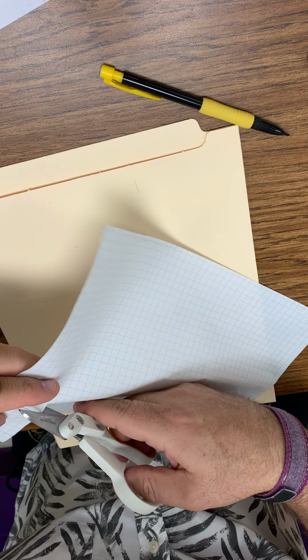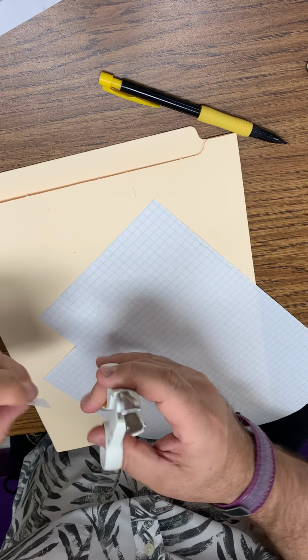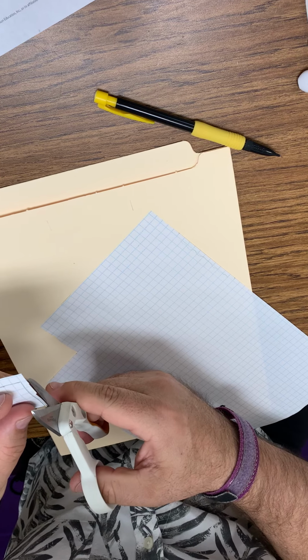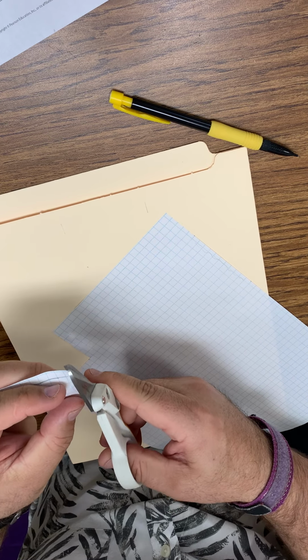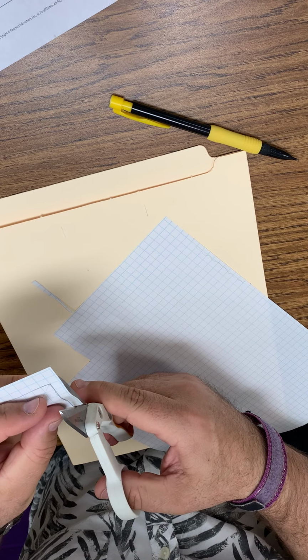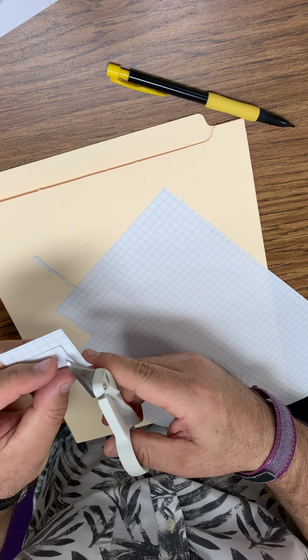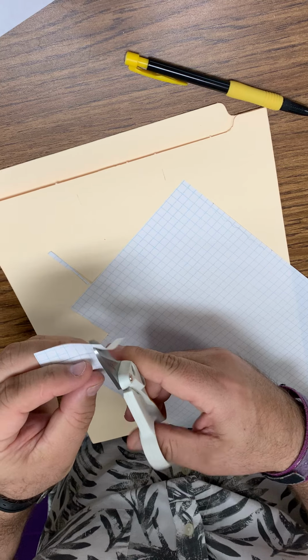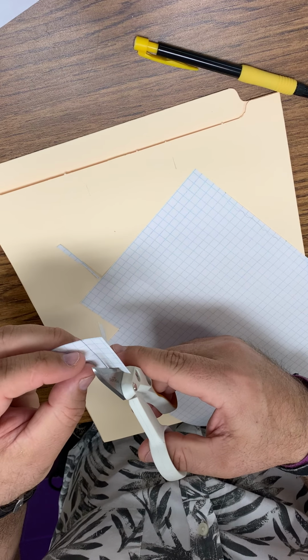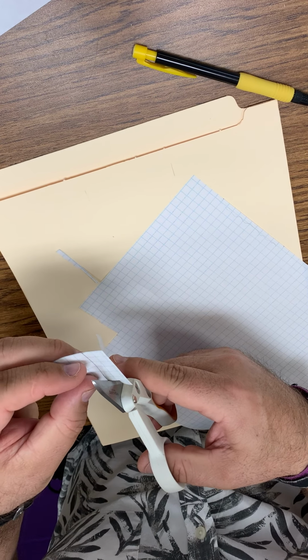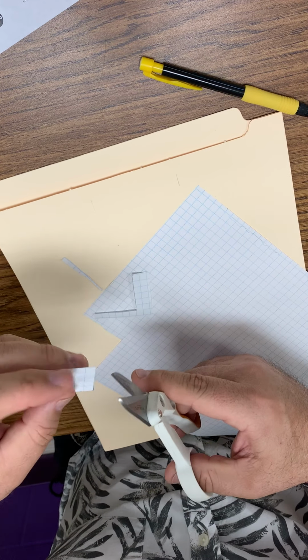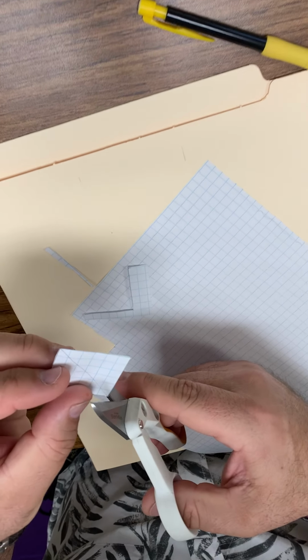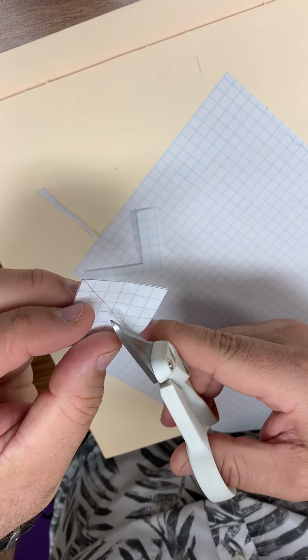Don't cut your fingers off. I want you to come back with 5 fingers on both hands. So I'm going to very gently cut, and I'm going to try and keep it right on top of that line as best as I can. Because the really cool thing about this is when you cut along that diagonal, you're going to find a really interesting generalization.